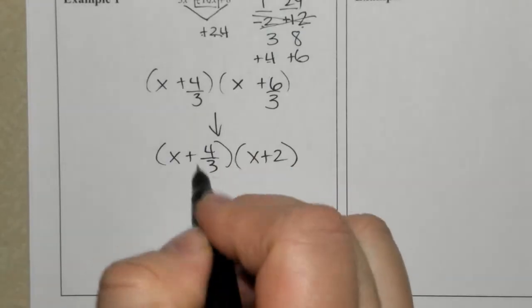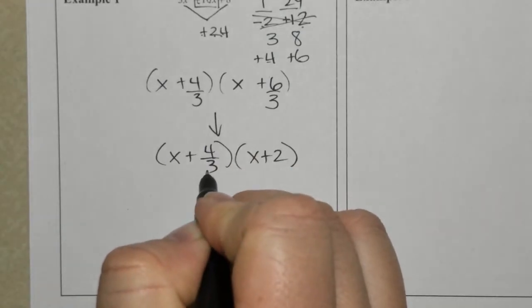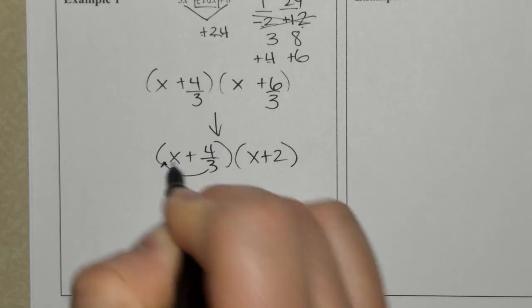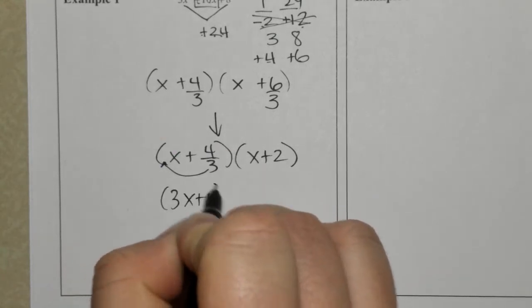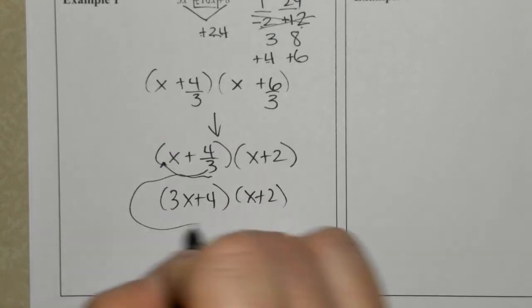If we can't reduce it, this is the bottoms up. The bottoms up method, the bottom number gets pushed up. 3x plus 4 and x plus 2. This is in fact the factored form.